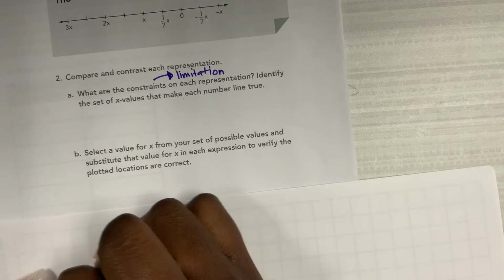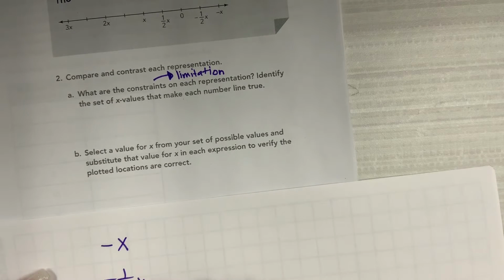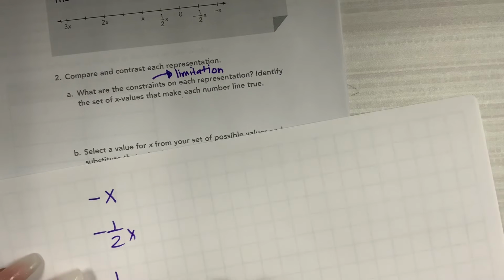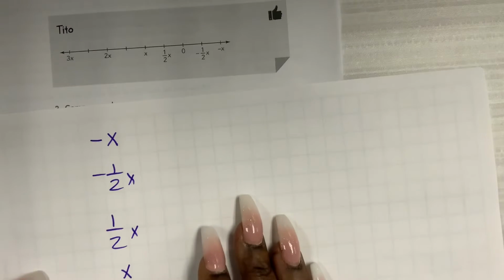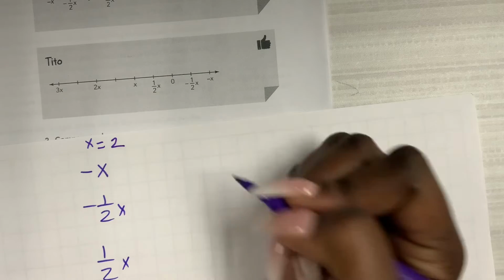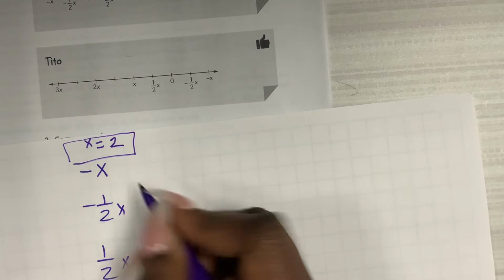All right, so all my expressions are negative x, negative 1/2 x, 1/2 x, regular x, 2x, and 3x. So what we're going to do is substitute. Substitute is when you replace something. Since I'm saying that my x equals 2, I am going to substitute 2 for each one of these expressions.